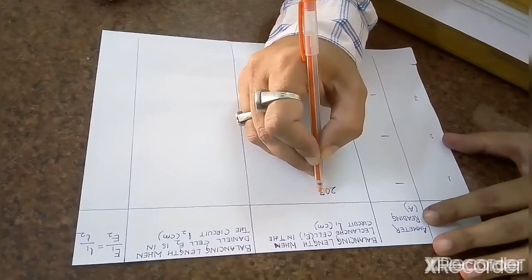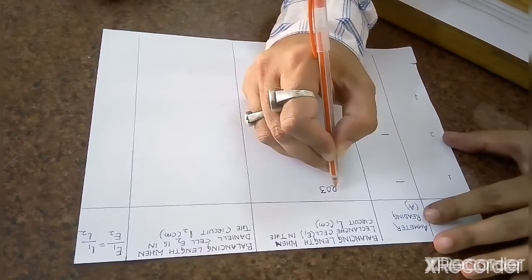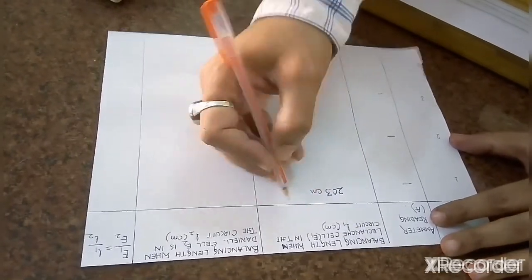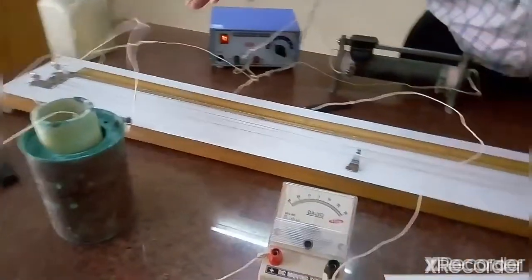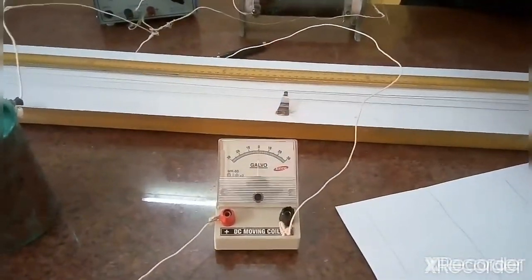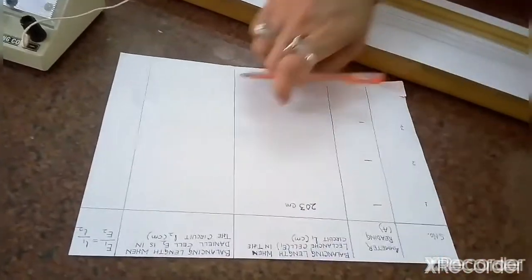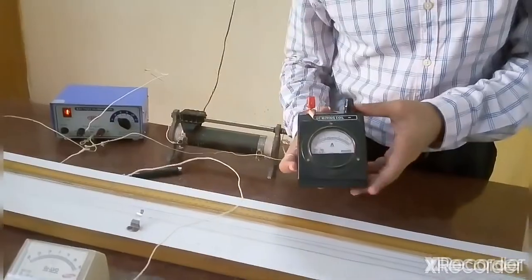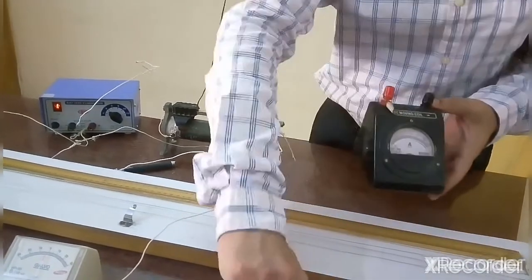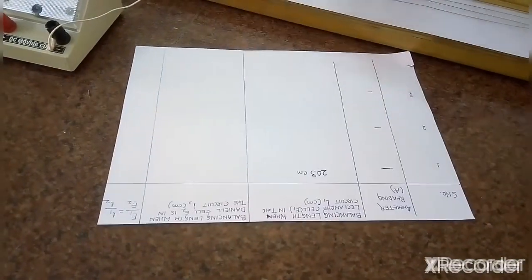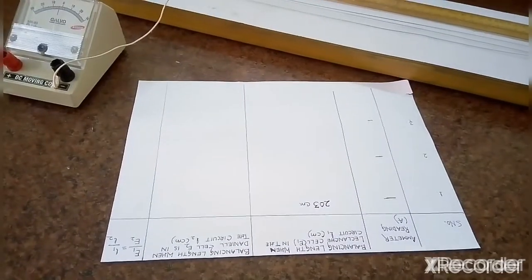Now we can put the reading in this table here. We are going to write down the reading, that is 203 centimeter, when this Leclanché cell is connected in the circuit. Now one important thing I am going to tell you here, the ammeter is not necessary to connect in this circuit, so we are not taking the reading of this ammeter. We are putting a dash over here.